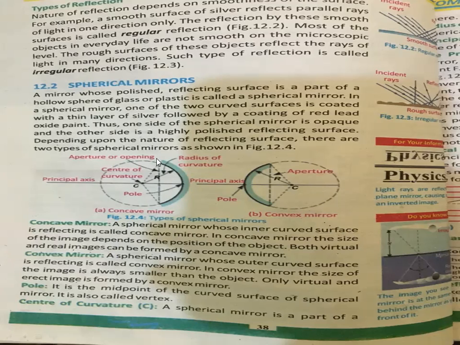If the inner side, this side which I'm pointing to, is reflecting, and the outside is polished with red lead oxide paint, if we polish the outside and leave the inner side reflecting, this is called a concave mirror. A spherical mirror whose inner curved surface is reflecting is called the concave mirror.